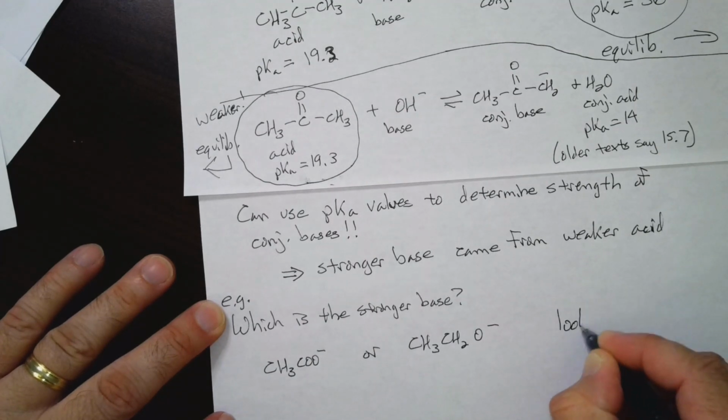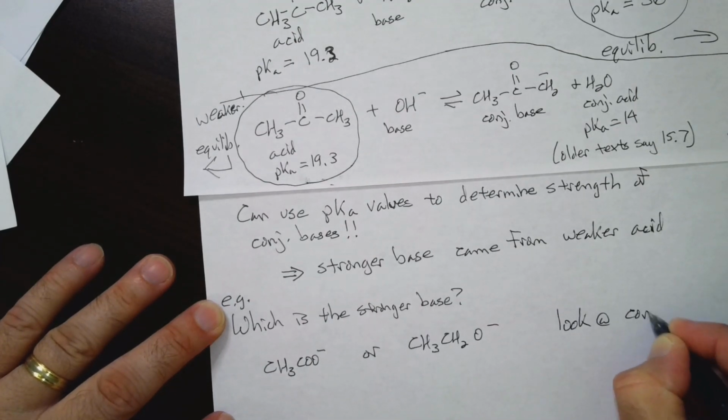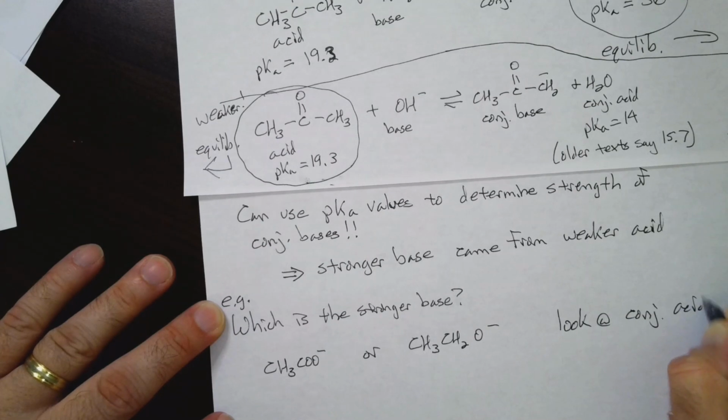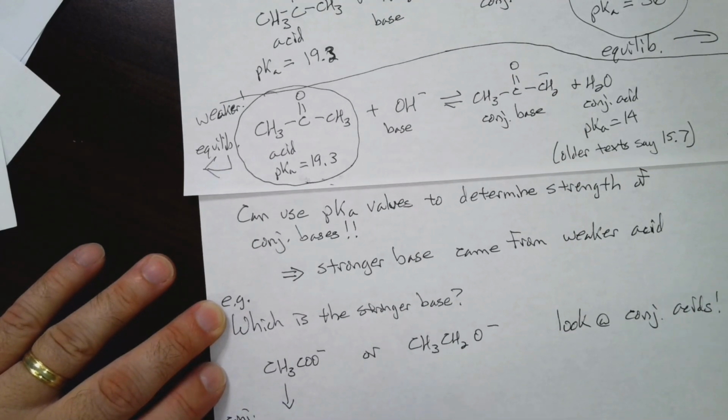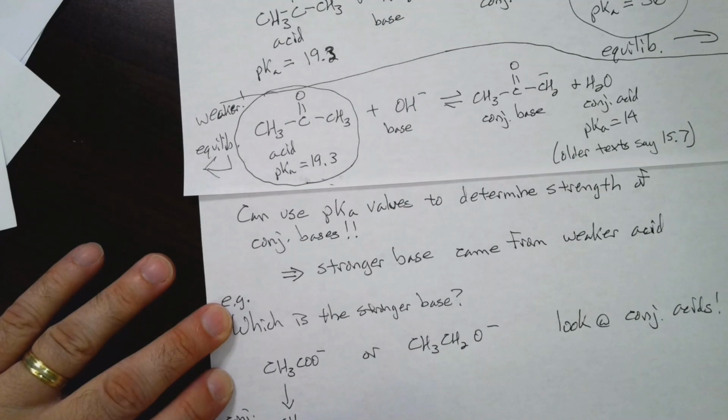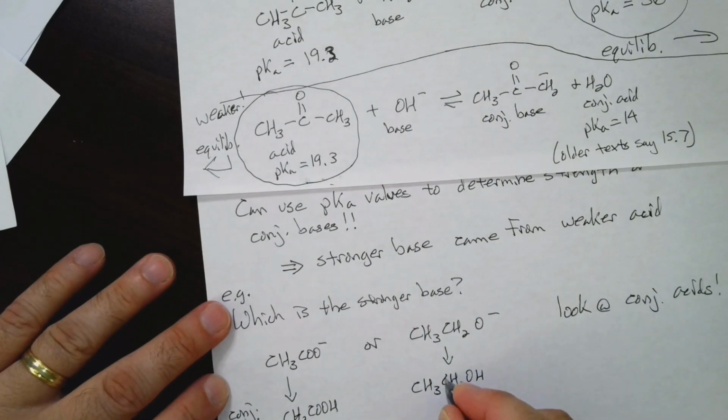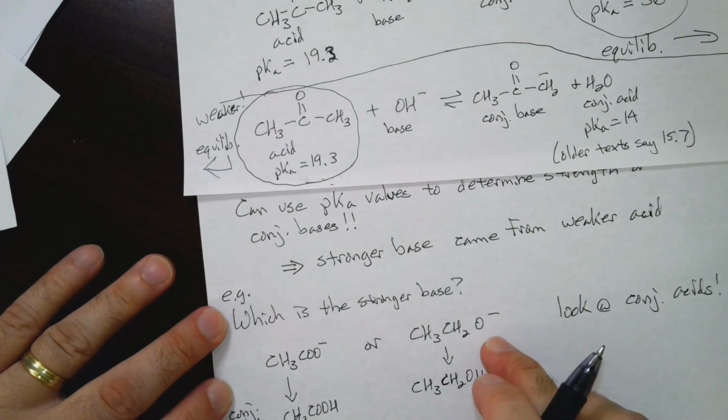So we're going to look at conjugate acids. Our conjugate acid for our acetate ion is acetic acid. And our conjugate acid for ethoxide is ethanol.